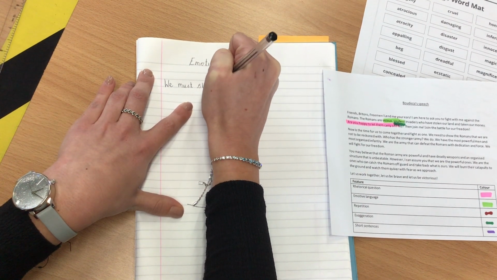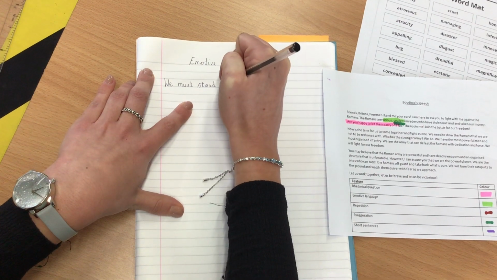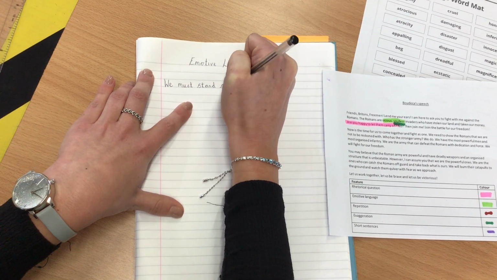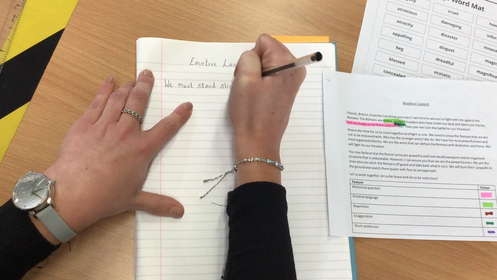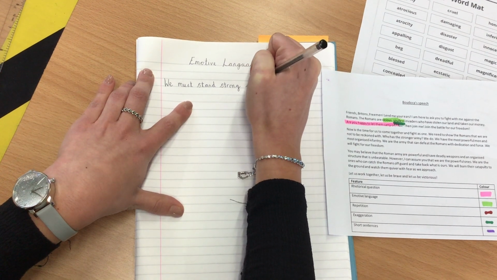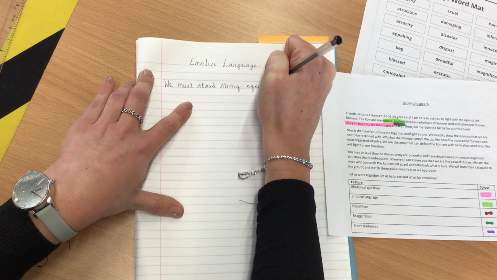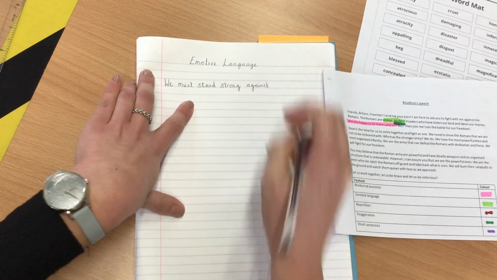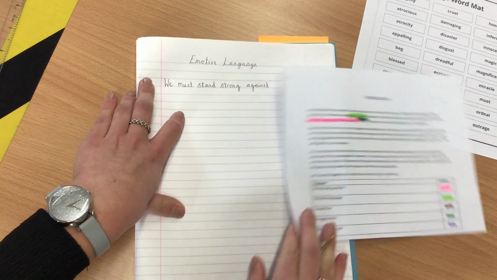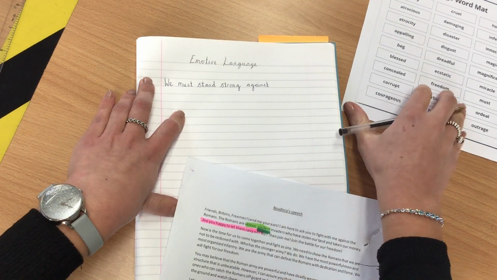I want the people who are going to fight with me to be brave. We must stand strong against. Now I'm going to describe the Romans. Now this is where I'm going to try and use that emotive language. I'm going to choose those words which is going to make my audience think that the Romans are really dangerous.